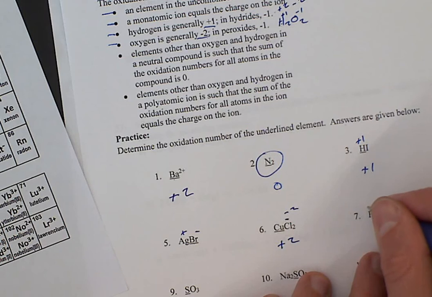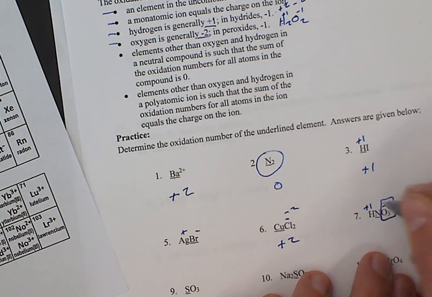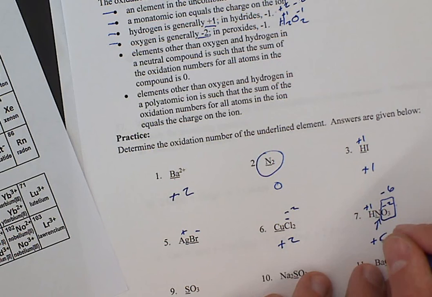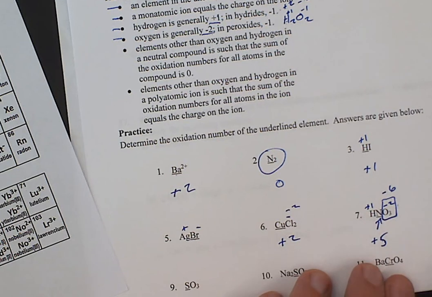Let's look at HNO3. Hydrogen is +1. My oxygen is -2. We have 3 oxygens here, so the whole charge for all 3 of those collectively is going to be -6. If this is -6 and this is +1, and our whole compound isn't displaying a charge, this nitrogen here is going to be +5. We see this a lot where the element in the middle is going to be the one that has a non-standard or non-typical charge.